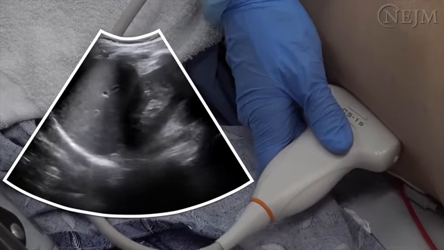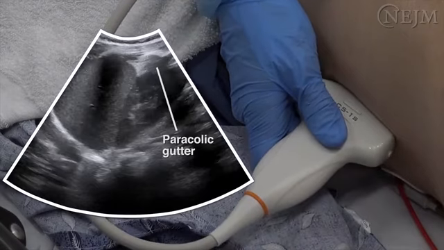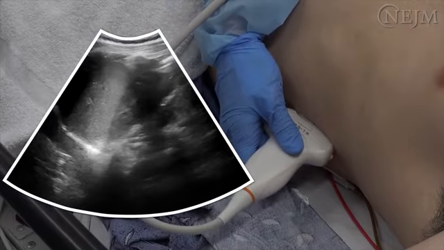Slide the probe caudally to visualize the left paracolic gutter, which is the space between the descending colon and the lateral abdominal wall. Slide the probe in a cephalad direction to visualize the diaphragm, the left subdiaphragmatic space, which is located between the spleen and the diaphragm, and the left inferior portion of the thorax, using the spleen as an acoustic window. Inspect the diaphragm and the left subdiaphragmatic space, which is the location most sensitive for the detection of free fluid in this view.